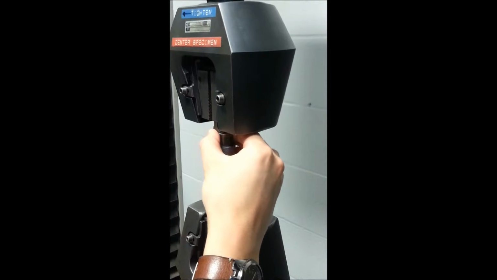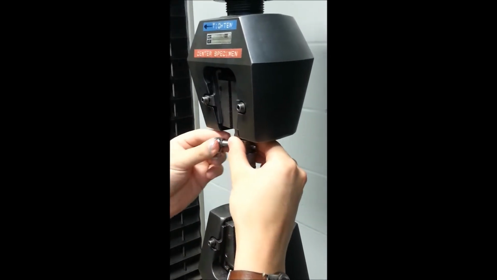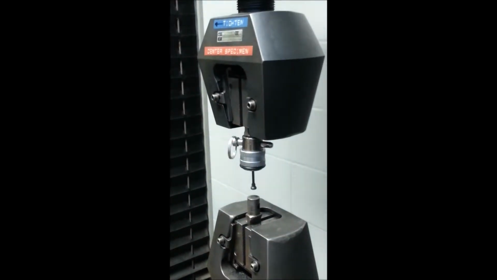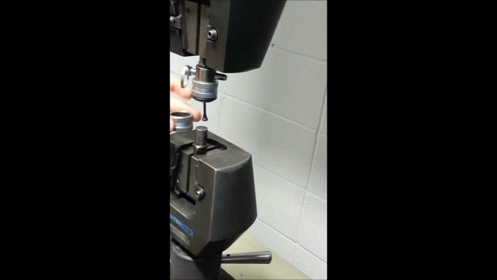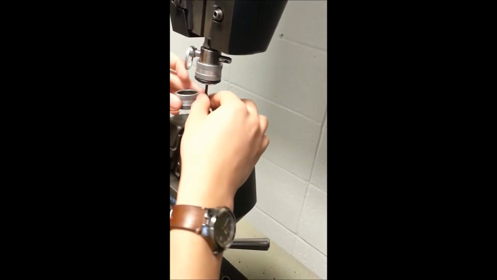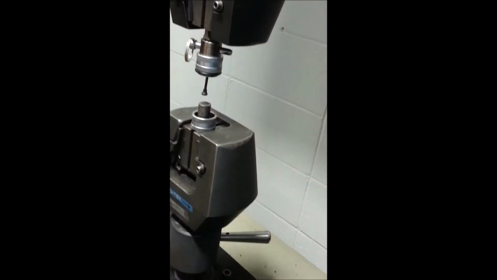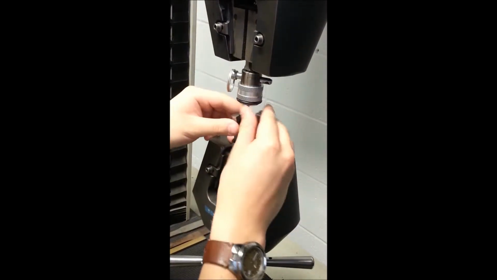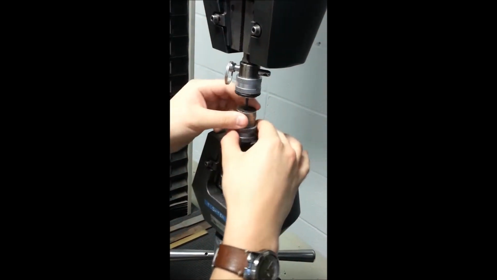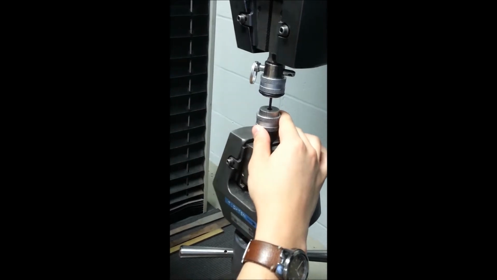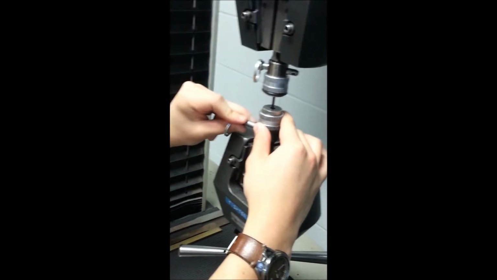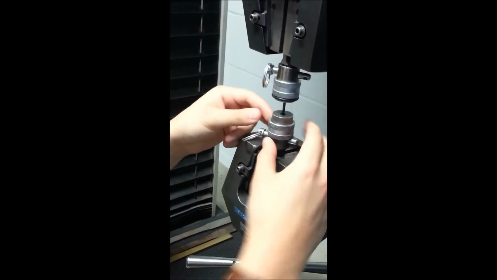After this, a secure pin was put through to hold the pieces together. The second O-ring was placed on the bottom, and 2 halves of the cylinders were placed again to hold together the bottom half of the sample. Another secure pin was used to hold this all together.